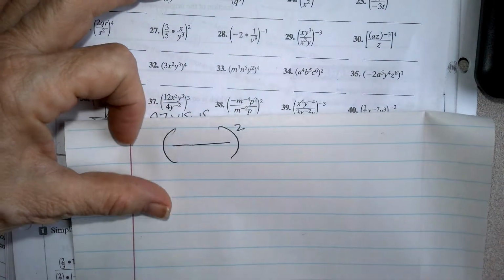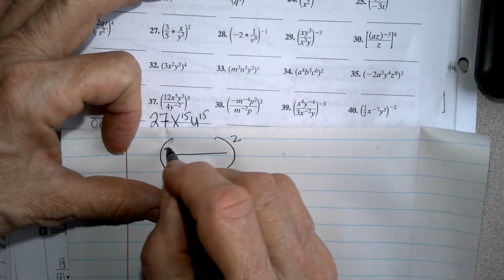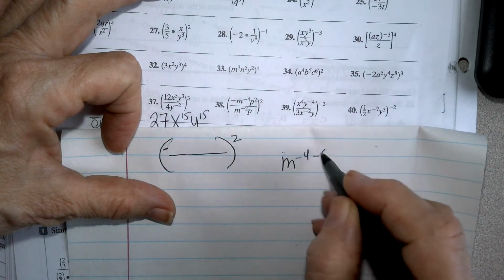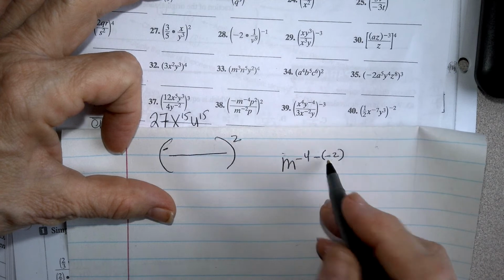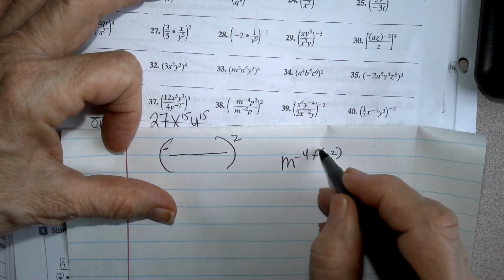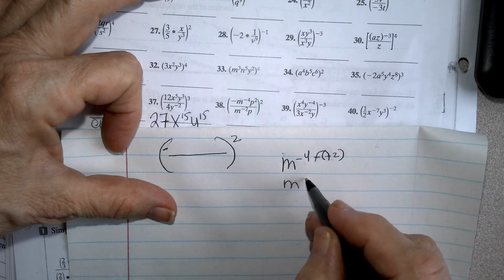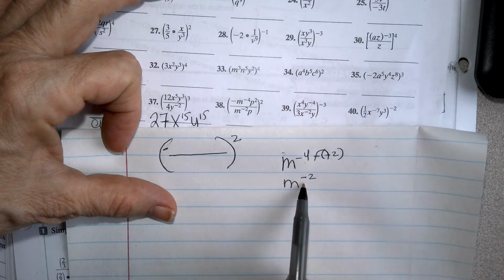Okay, did everybody see what she did? I'm going to leave this negative here just for a second. It's m to the negative 4 minus the 1 on the bottom, and so it creates a what? Creates an addition. And I end up with m to the negative 2. But where should a negative 2 end up being? On the bottom.